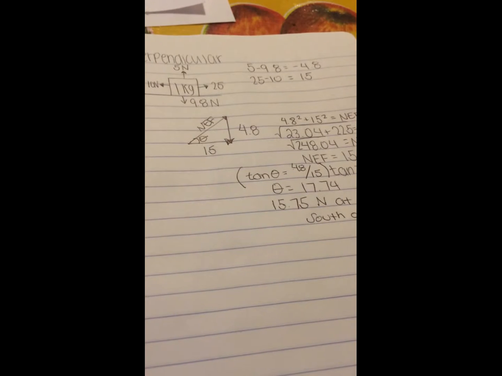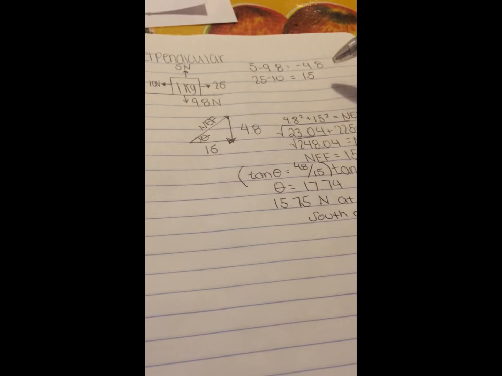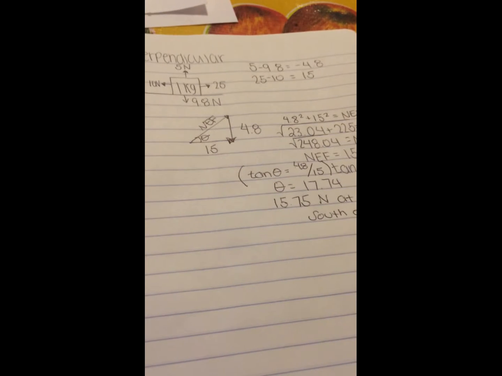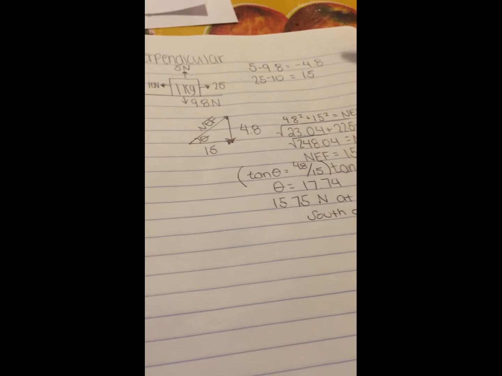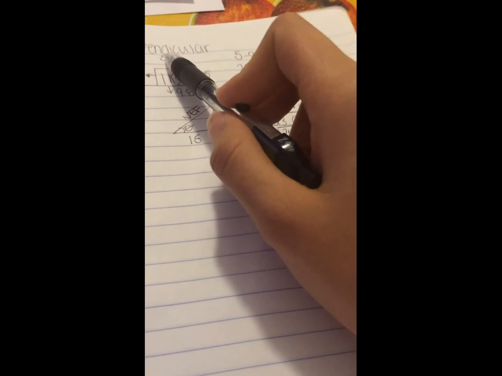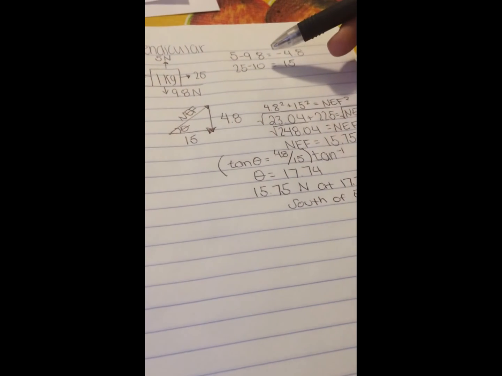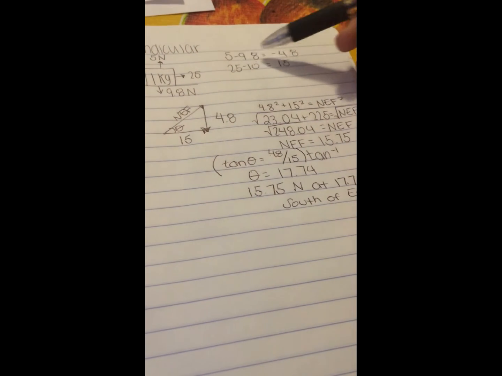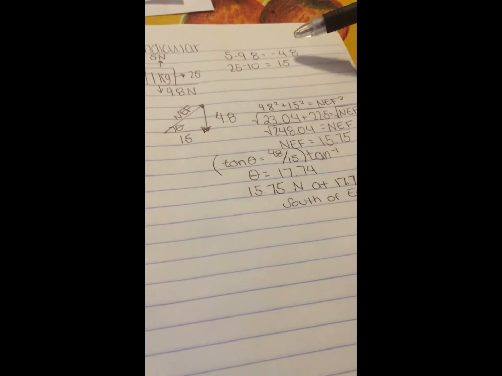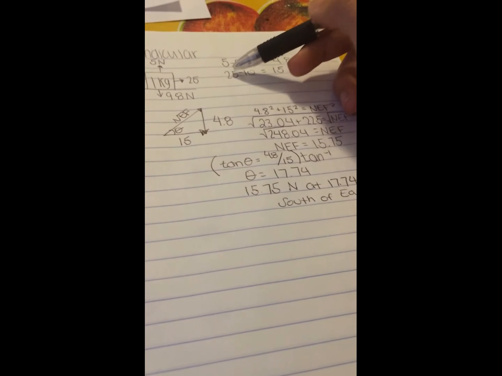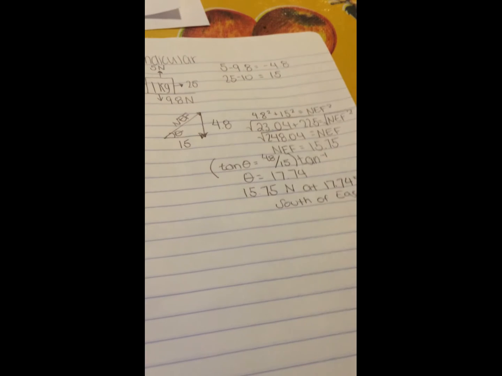And then the next thing you want to do is sum up all the forces in the x and y direction, which basically means that you subtract the left from the right and then the down from the up, and you would get 5 minus 9.8 newtons, which is negative 4.8, and then 25 minus 10, which is 15 newtons.